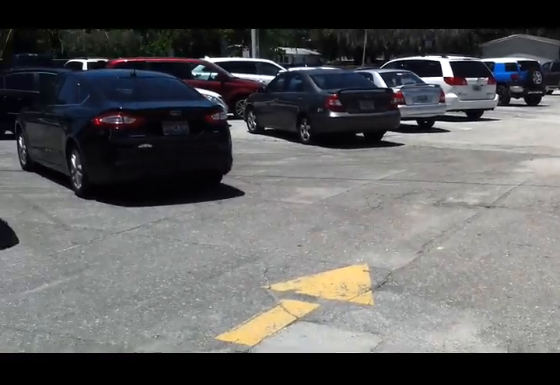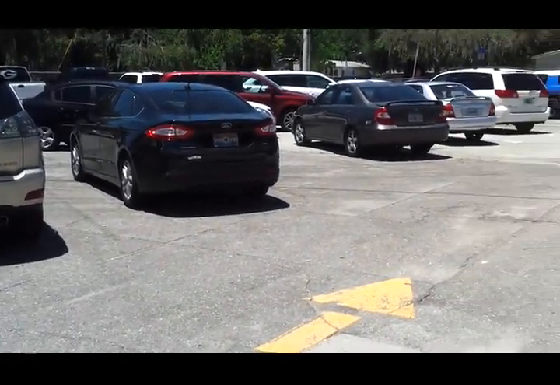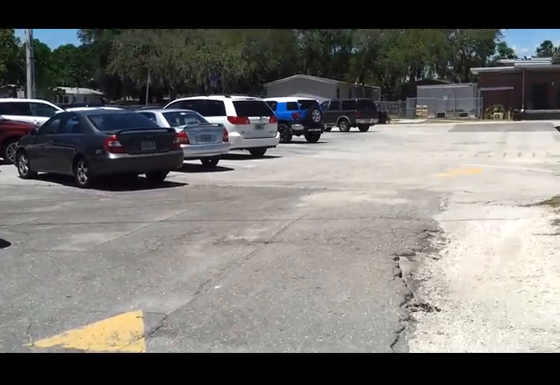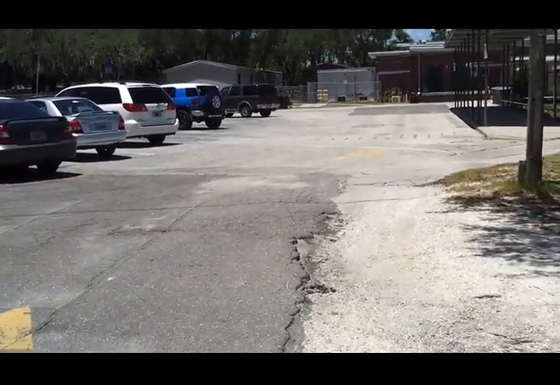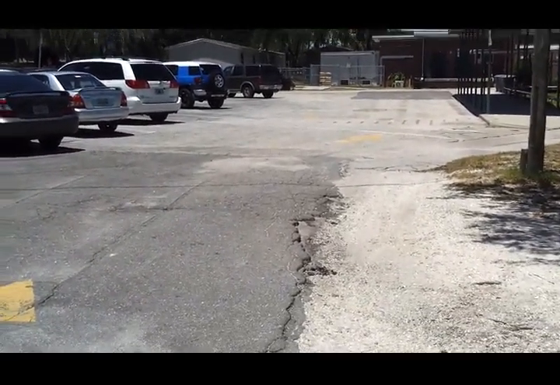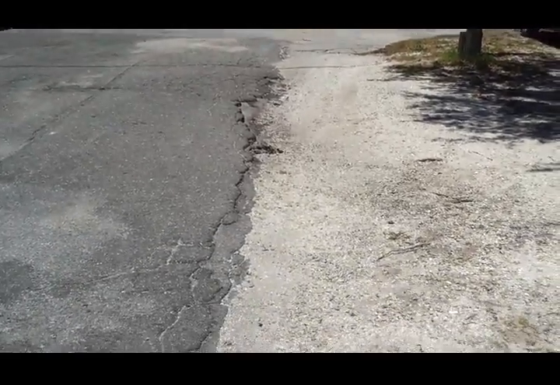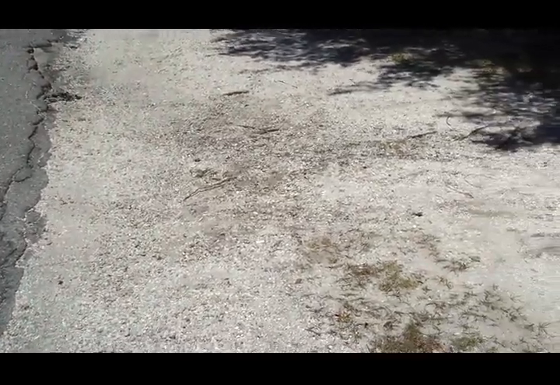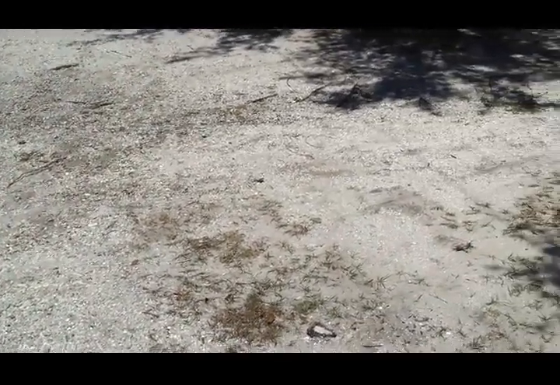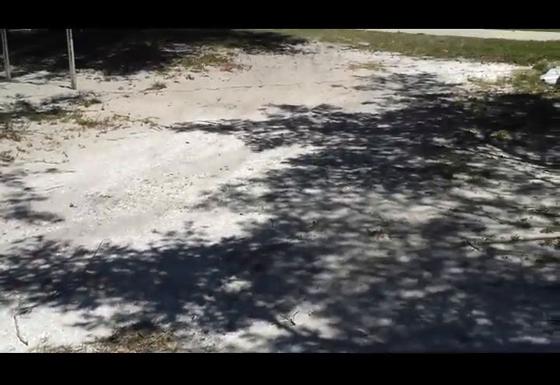This parking lot here catches all of the rain when it rains, and sometimes it rains very hard, and it's coming downhill this way. The water runs off at about this area here, and perhaps you can see a little valley right there, and it runs across this way.